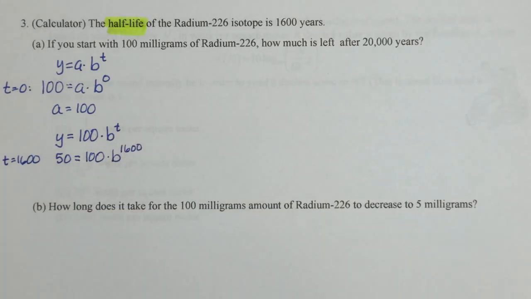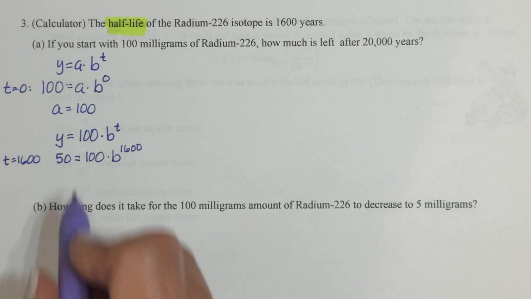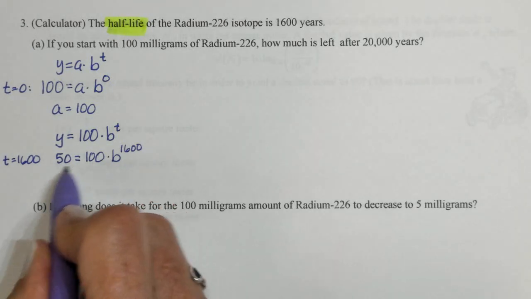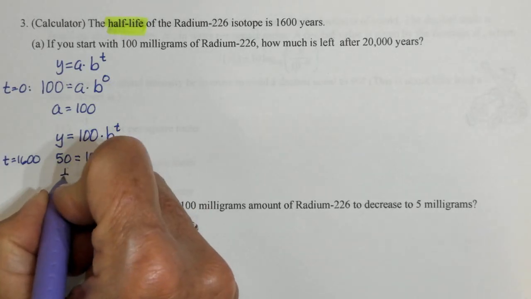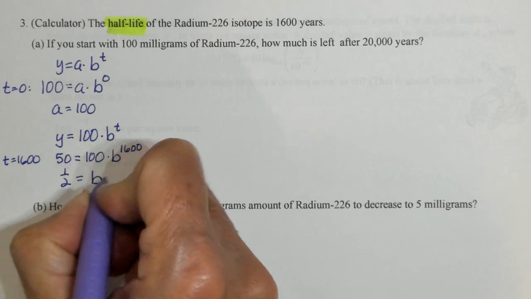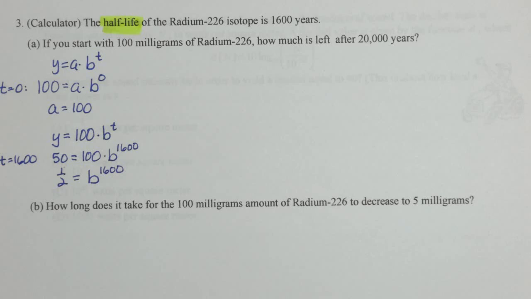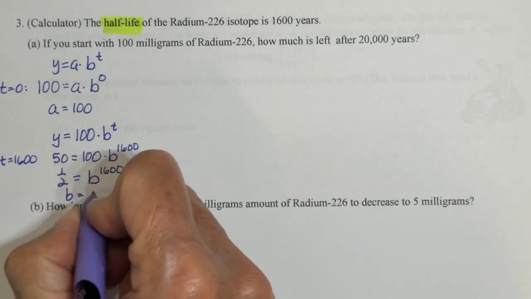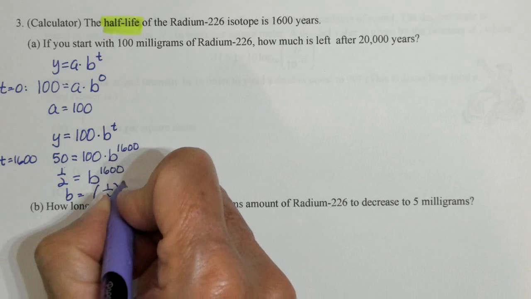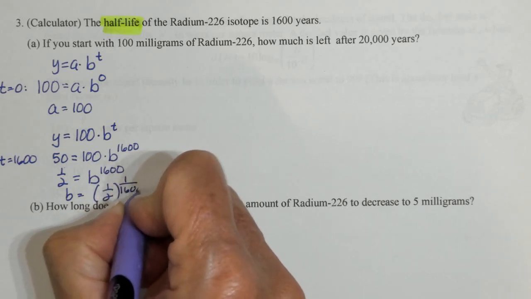So that's my equation. I'm looking for b. I'm going to divide both sides by 100. That'll give me a 1/2 over here is equal to b to the 1600. And now I take the 1600th root of a half, and that is b. So b is 1/2 to the 1 over 1600.